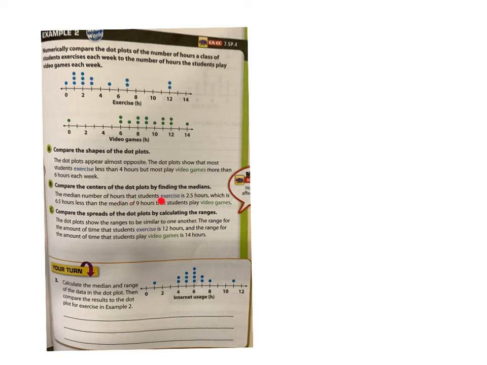Compare the centers of the dot plot by finding the medians. The median of number of hours that students exercise is 2.5, right in here. And that's 6.5 hours less than the median of 9 hours, right in here, that students play video games. Compare the spreads of the dot plots by calculating the ranges. This would be 12 minus 0, which would be 12. And this would be 14 minus 0, which would be 14. So the dot plot shows the ranges to be similar to one another. The range for the amount of time that students exercise is 12 hours. The range for the amount of time that students play video games is 14 hours.